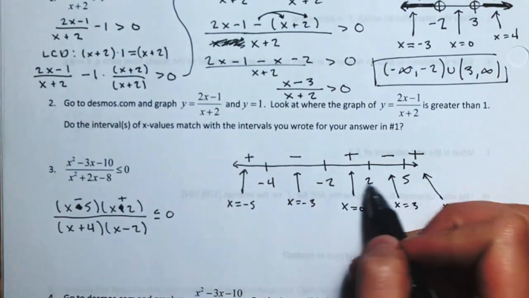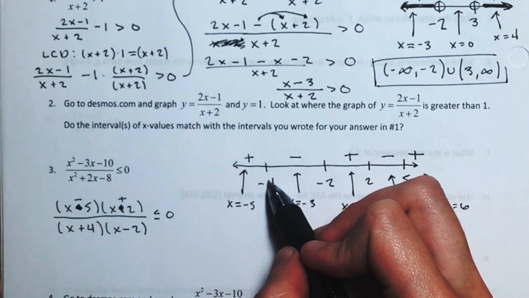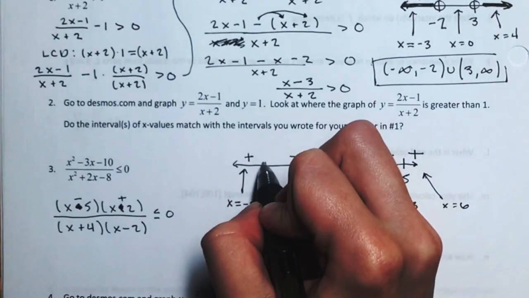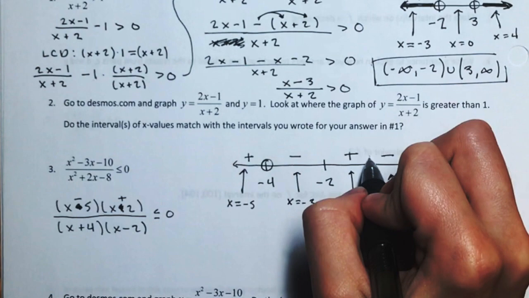Let's figure out what our points are going to look like. So this negative 4 is coming from where? The top or the bottom? The bottom. So stuff that comes from underneath, we leave open. So same goes for positive 2.